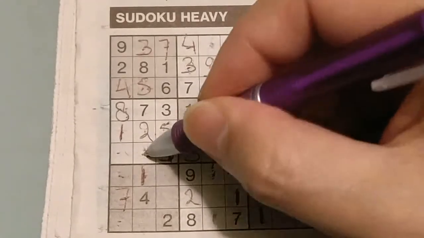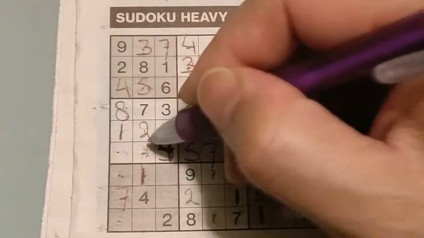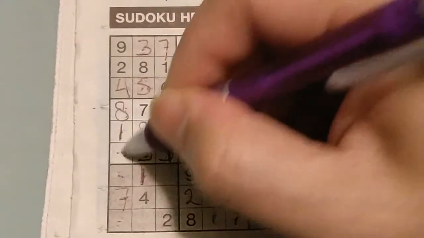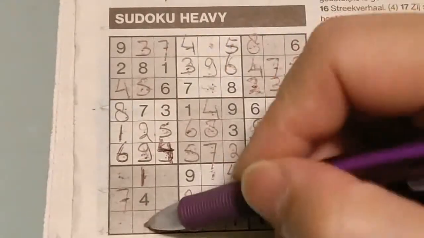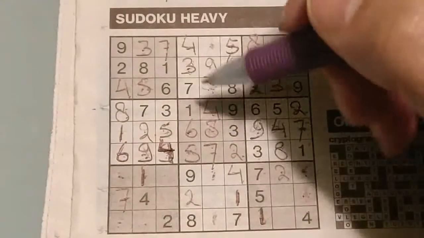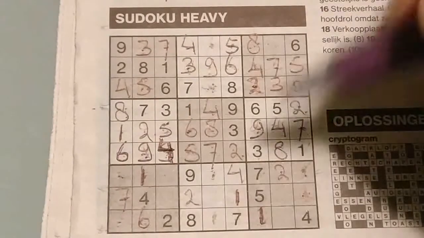4. Here we have a 9 and a 6. We have a 9 there. So no 9 here. 9 should be here. And a 6 goes there. 1 missing number in this column for the number 6. Yes.